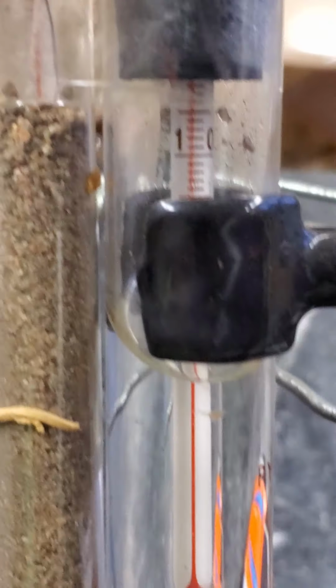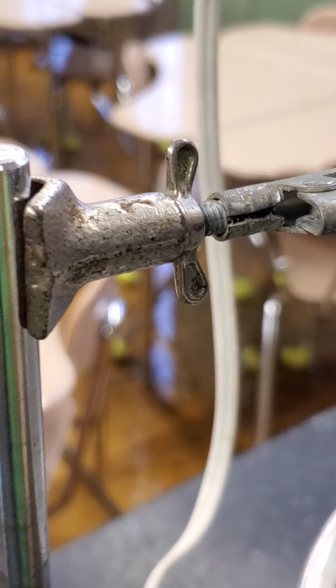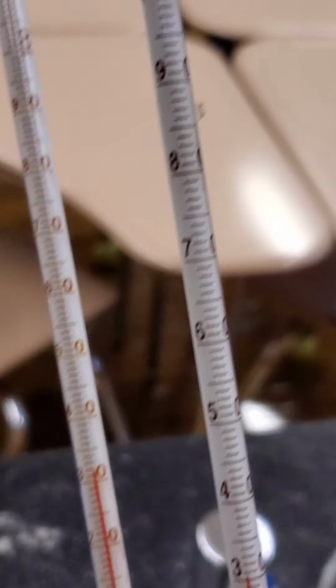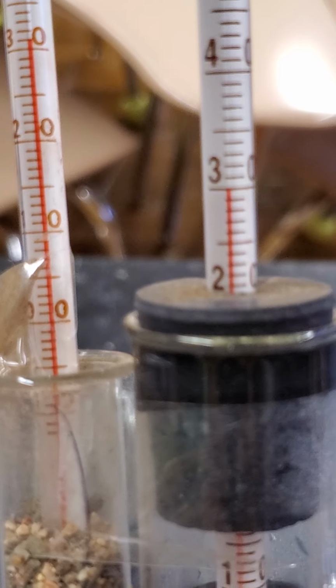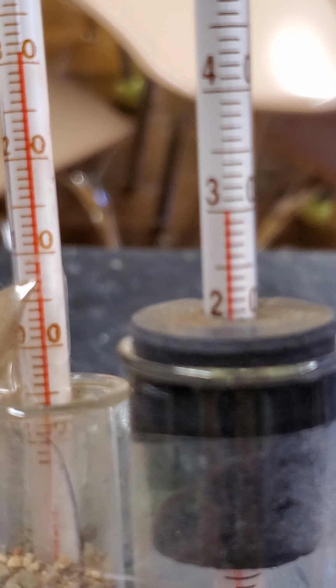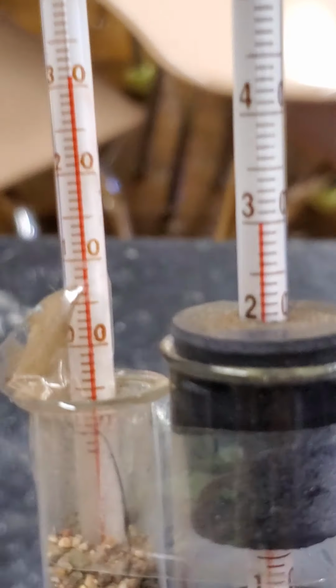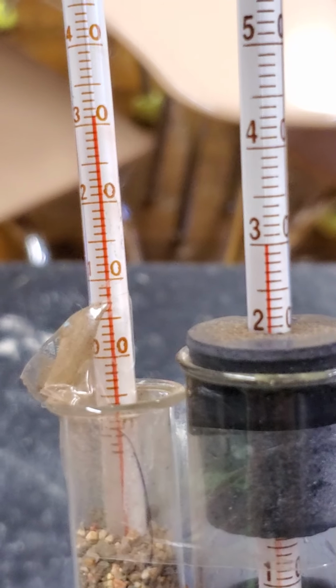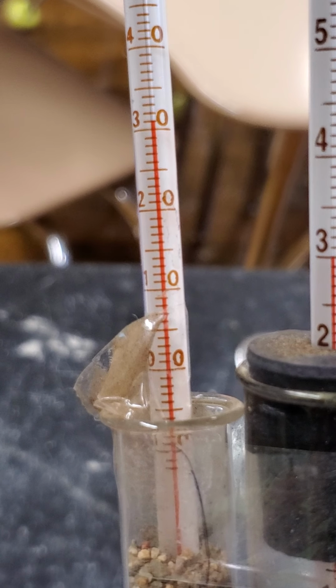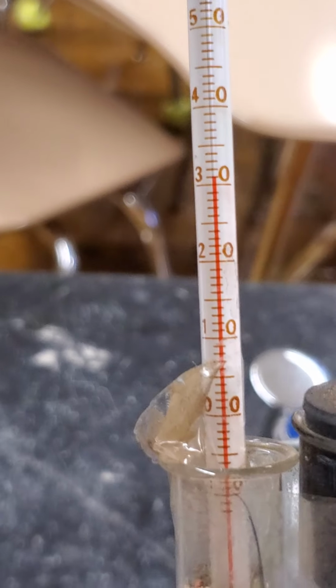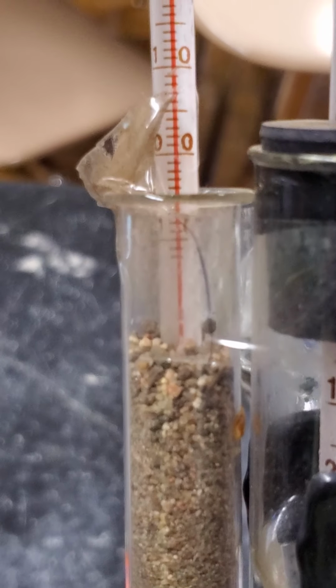Let's see, coming back to this. Okay. Turn this away. And again, the water stays at 30 degrees Celsius, but the soil drops to 31 degrees Celsius. So you can see that the soil temperature drops quicker than the water temperature.